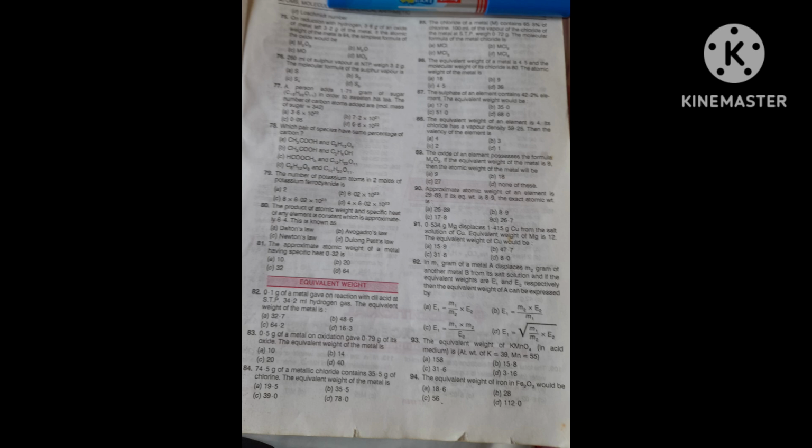Now the next question, today's last question. The equivalent weight of iron in Fe2O3 would be. Again it is an easy question. Option 1, 18.6; option B, 28; option C, 56; option D, 112.